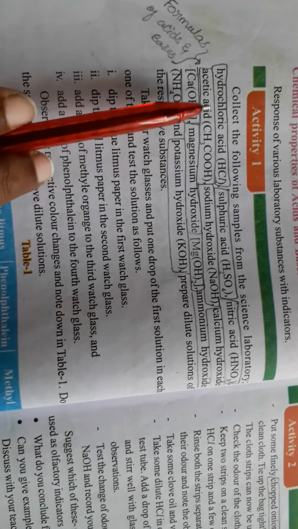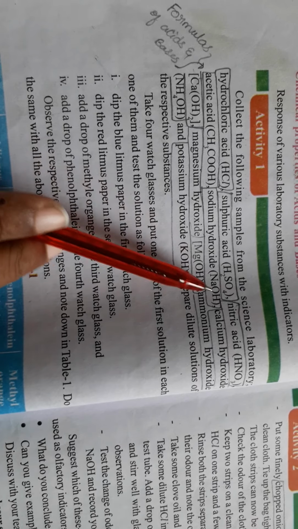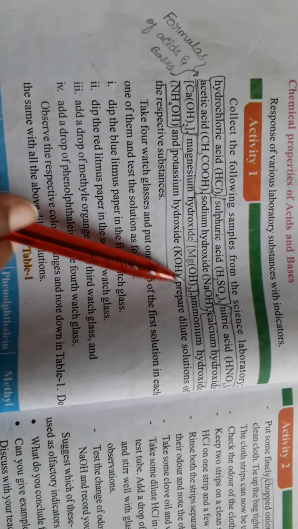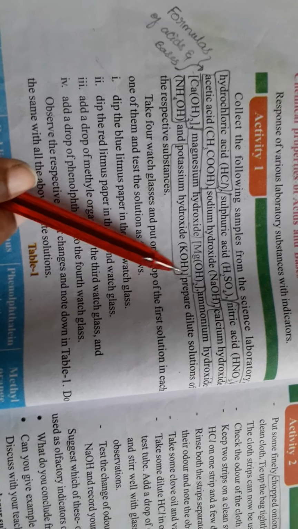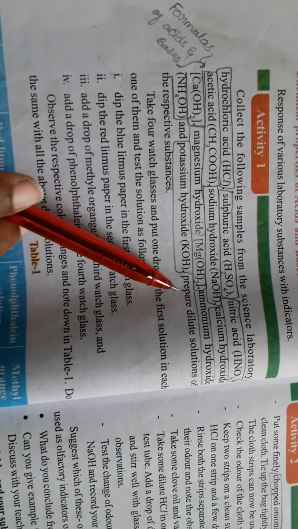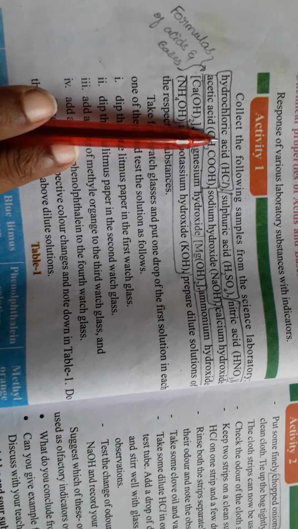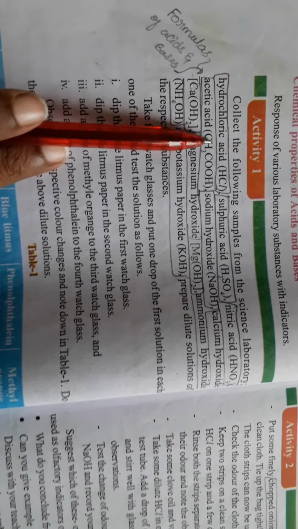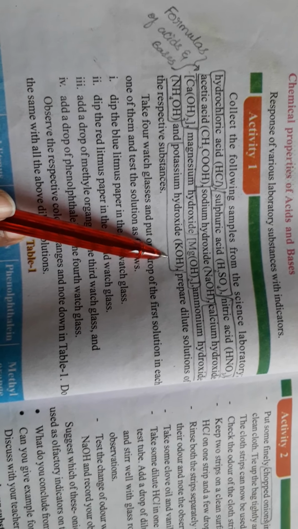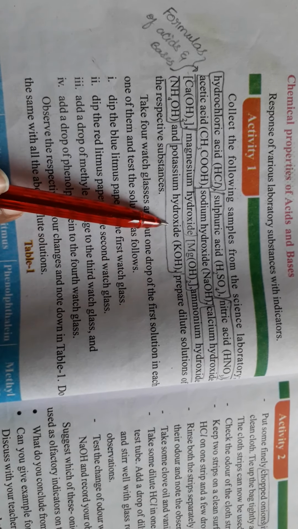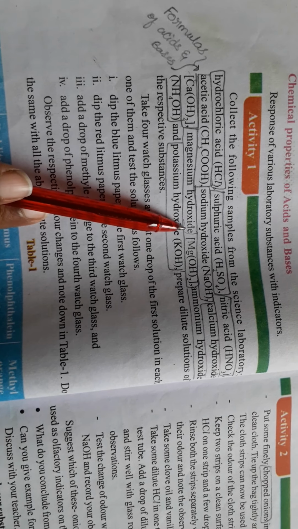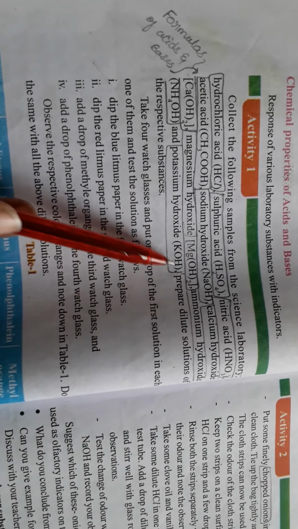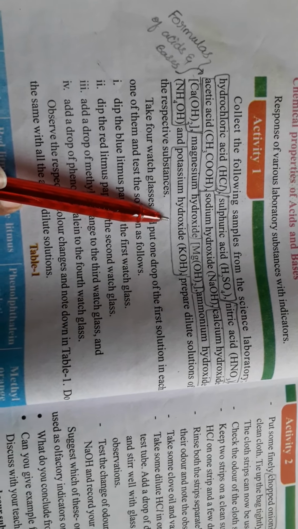So for easy understanding, whenever hydroxides are there, then they are bases. You can remember it just like that, because bases have OH minus and acids have H plus ions. Right? Acids have H plus ions and bases have OH minus ions. So almost all the time, whenever you get confused whether it is an acid or a base, if there are hydroxides, then it will mostly be a base.